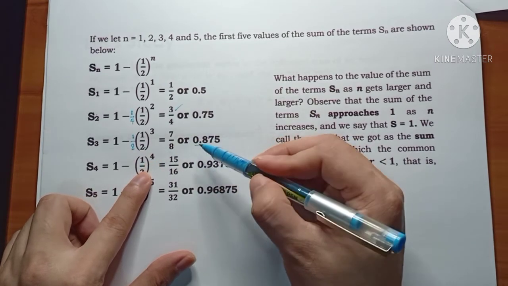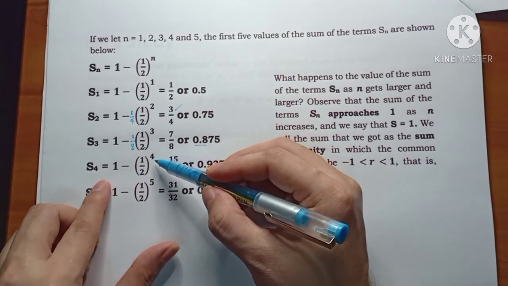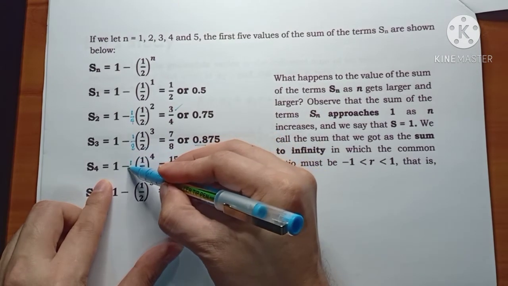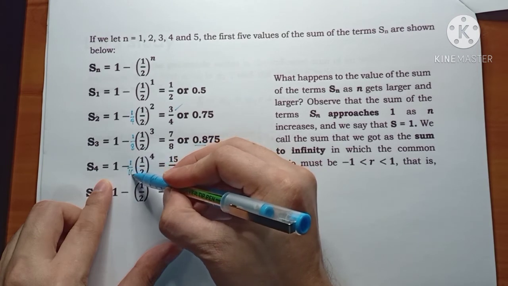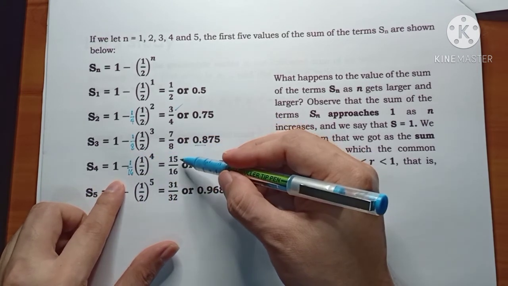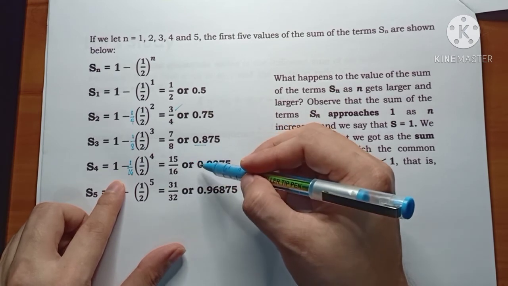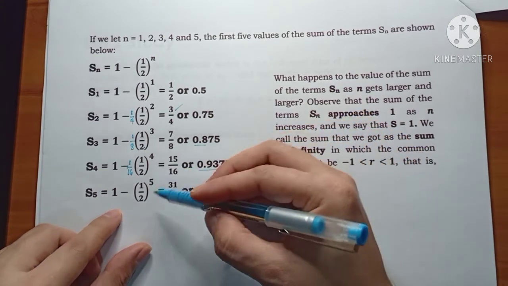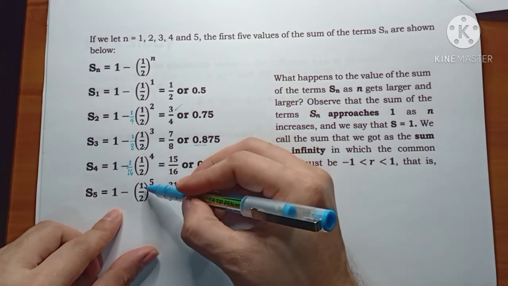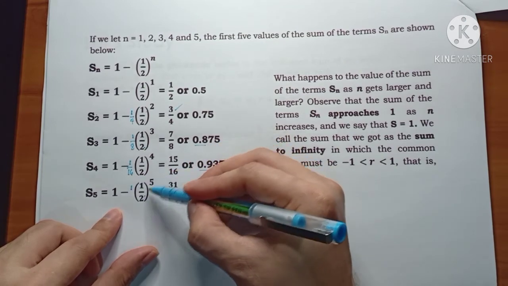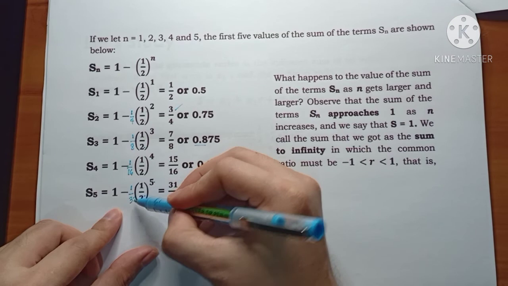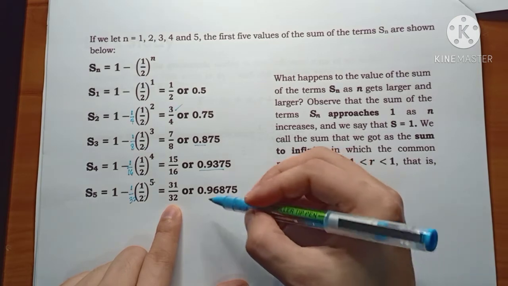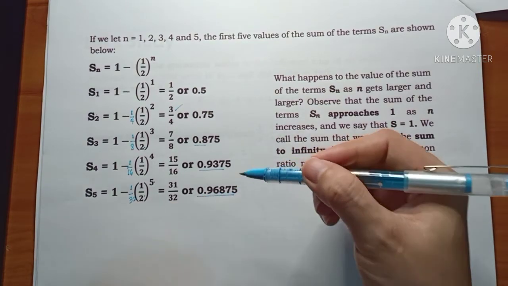So ito siya. And then pag yan naman ay fourth, ang ating n ay 4. So we have 1 raised to 4 is 1, and then 2 raised to 4 is 16. So 1 minus 1/16 is 15/16. Or pag i-decimal point natin is 0.9375. And then, pag ang ating n naman ay 5, so 1 raised to 5 is 1, and then 2 raised to 5 is 32. Okay, and then 1 minus 1/32 is 31/32. So, pag i-decimal point natin is 0.96875.